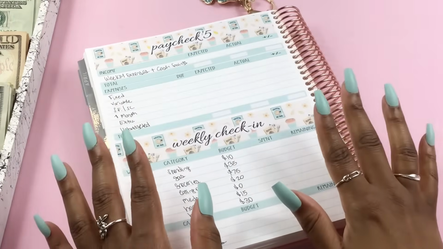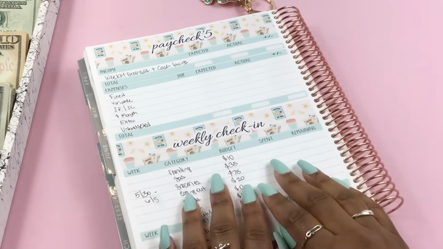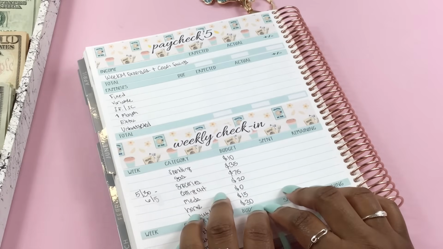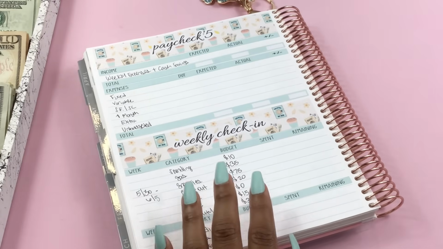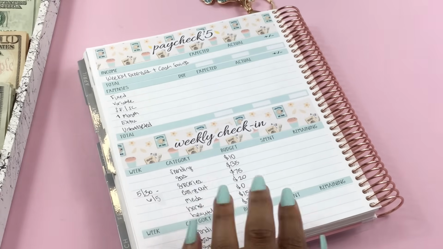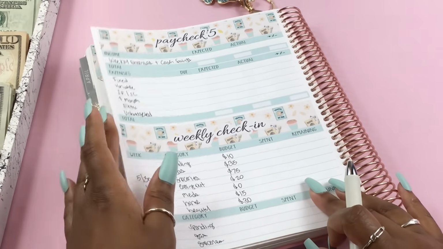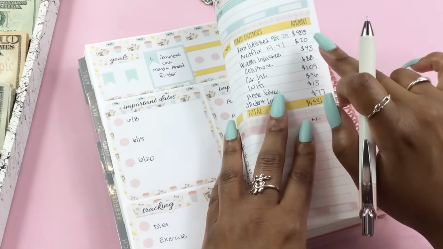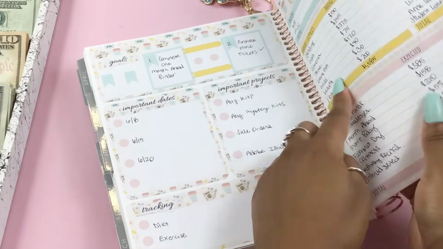Okay, so the next thing that your budget needs to include, we have the calendar, the actual budget. You need some type of check-in. So you need to be able to check in with your budget throughout the month to make sure that you are staying in budget or to see if you're going over budget. So I use a weekly check-in for my variable expenses. For tracking my bills, as you guys seen previously, I just track them right here. Now I'm going to use the weekly check-in to track my variable expenses.